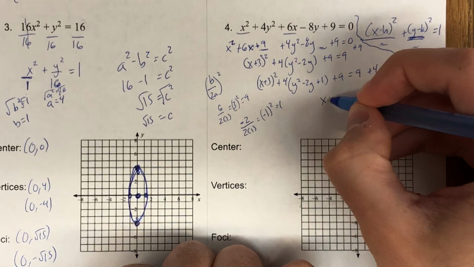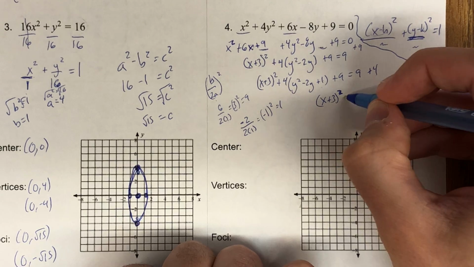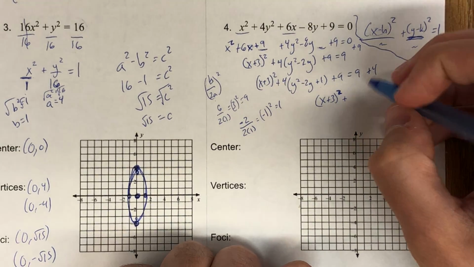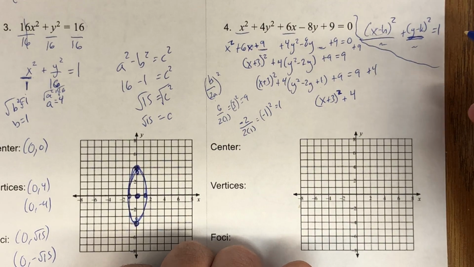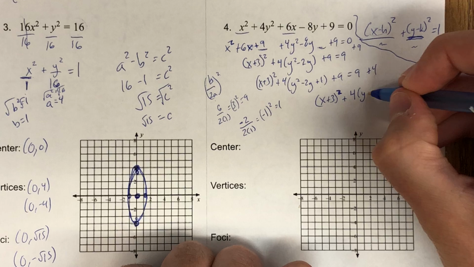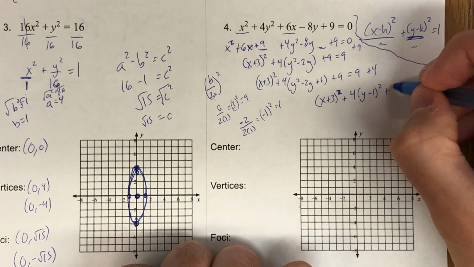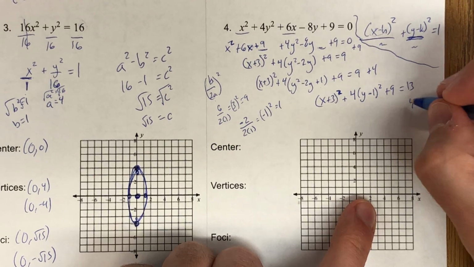Okay, so we are at then (x plus 3) squared plus 4 times (y minus 1) squared plus 9 equals 13. So let's subtract 9 from both sides, so we get 4 there.